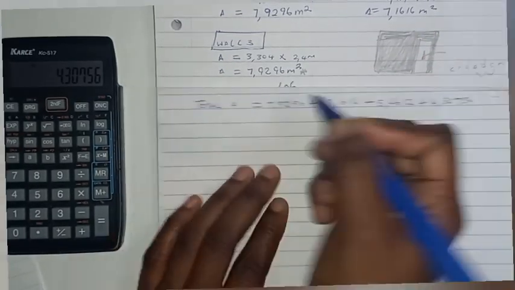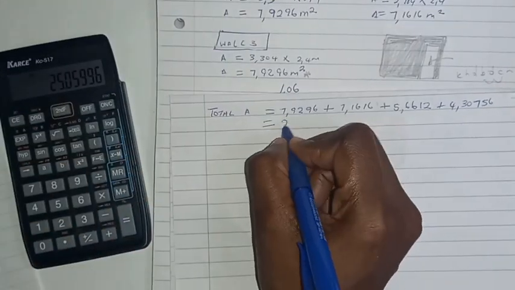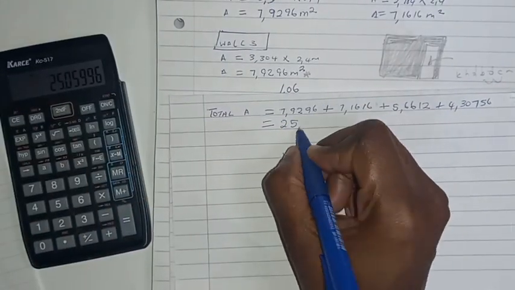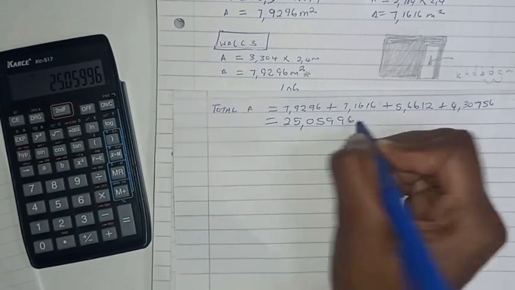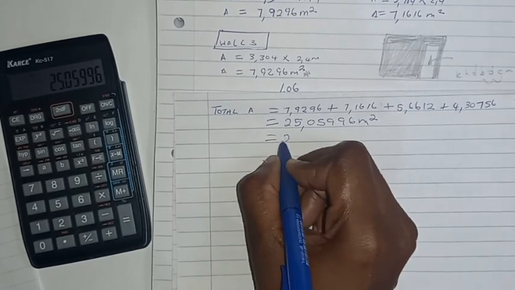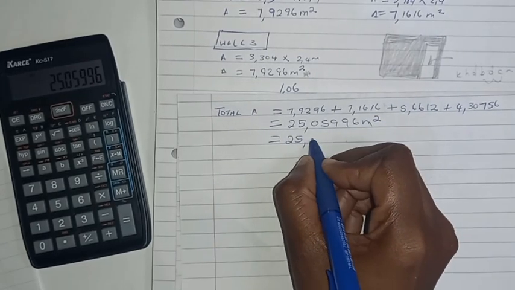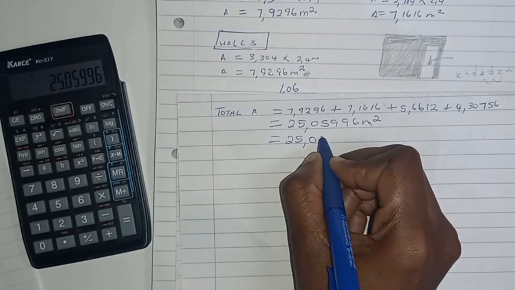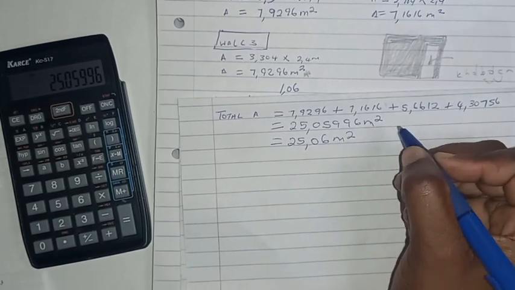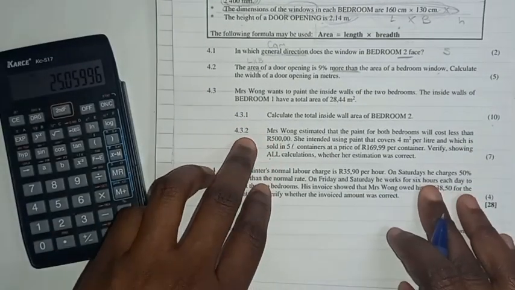4,30756. And then we have, even if I've made mistakes, hopefully you now understand how to do this. Meters squared. I'm just going to round off to 2 decimal places. So we're done with the 10-mark question. And then we're going to go to 4.3.2.